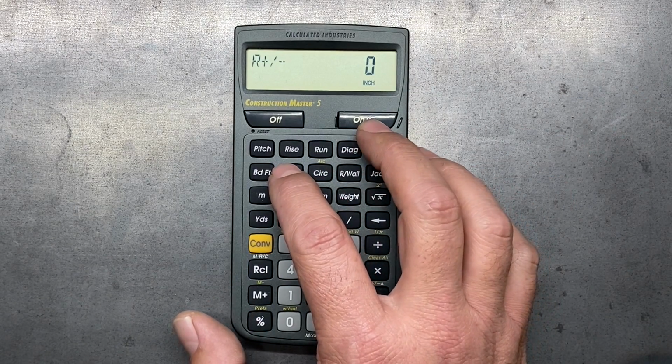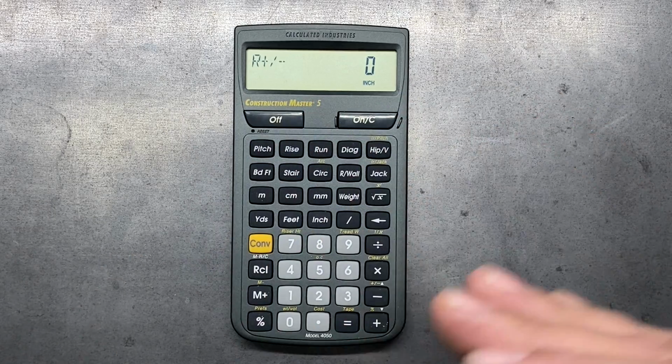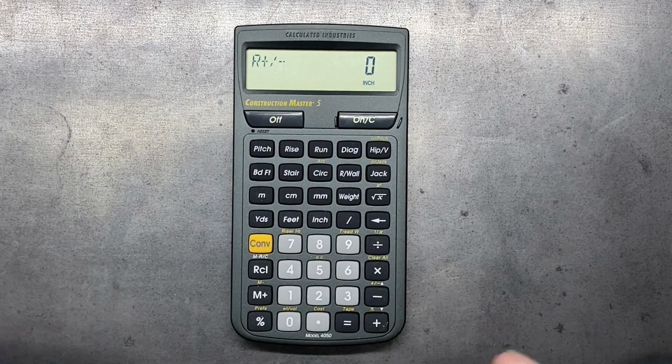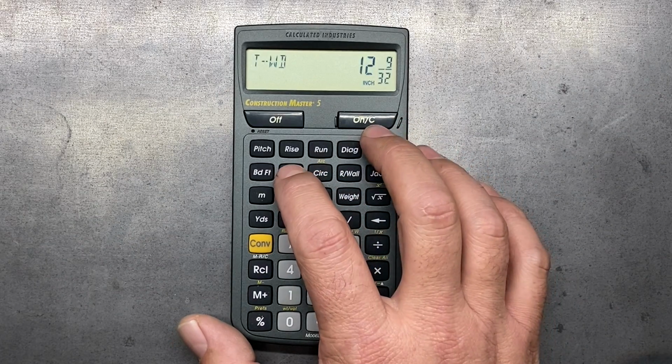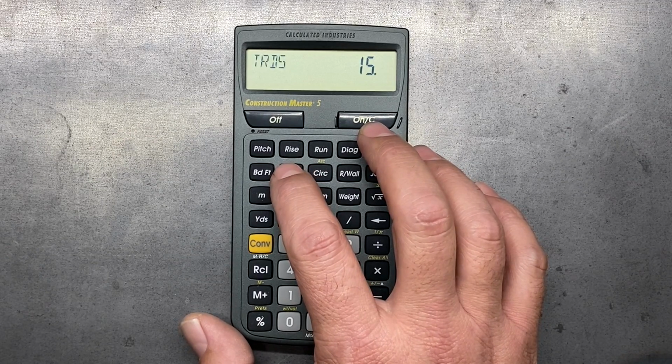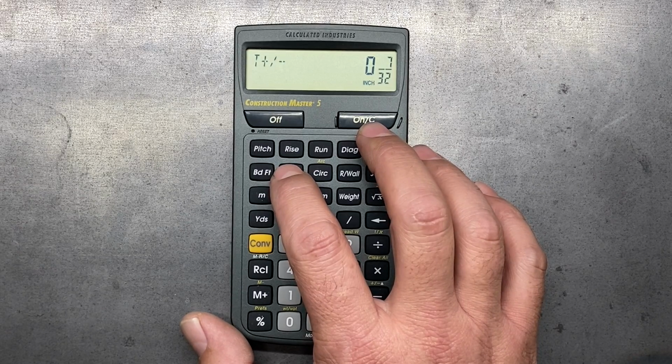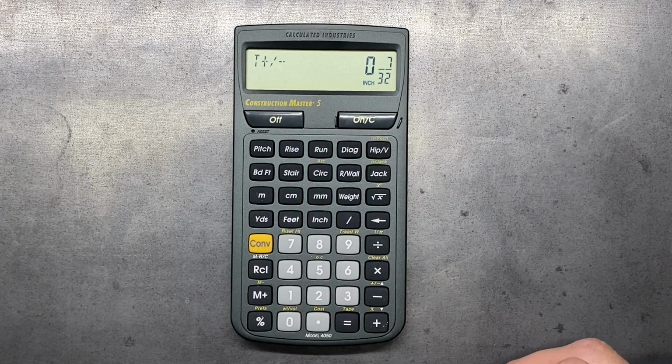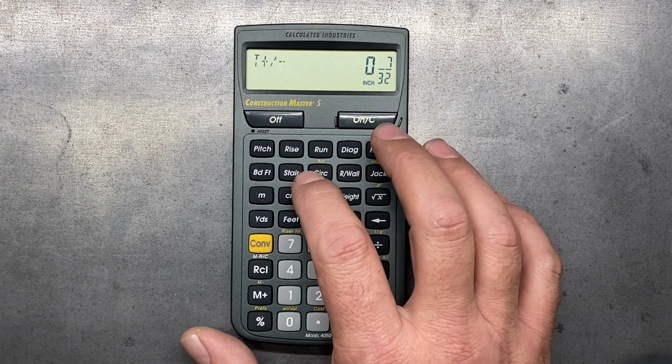Hit stair again, that's going to give you the plus or minus for the riser, so it's going to come out equal. In this case, the plus or minus is 0, so it's going to come out exact. Hit stair again, that's going to give you your tread width at 12 and 9/32 of an inch. Stair again, that's the number of treads. And once more, that's going to give you the plus or minus on the treads, 7/32 of an inch.